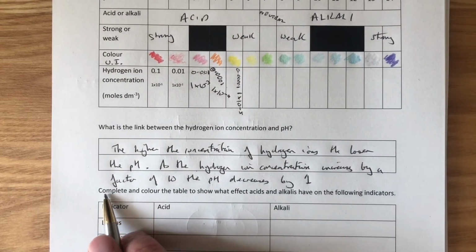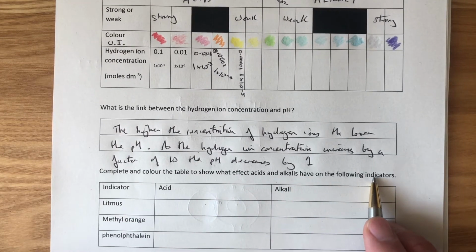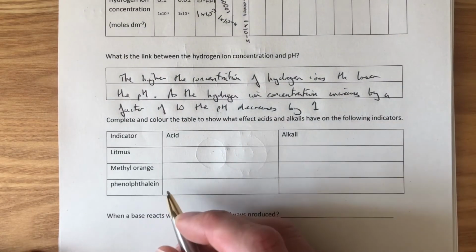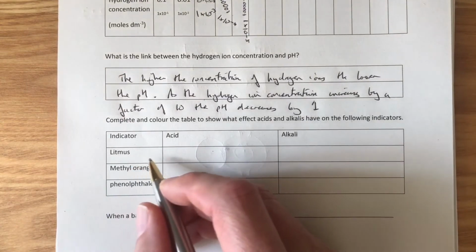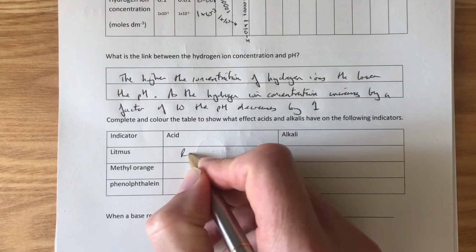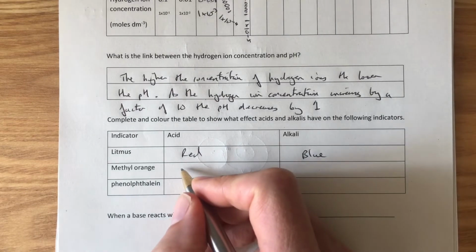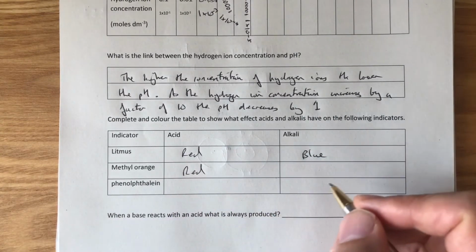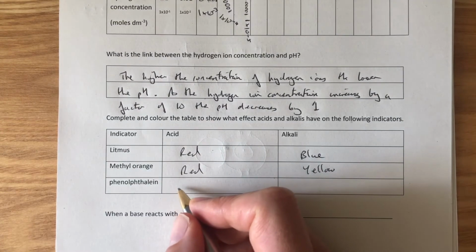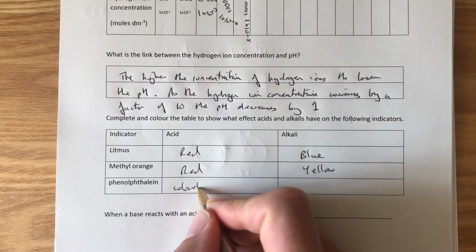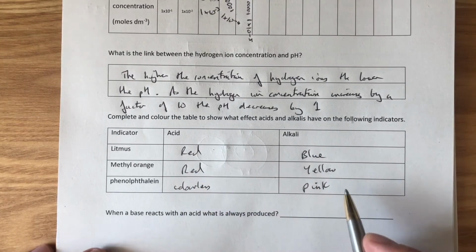Next bit, complete and colour the table to show what effect acids and alkalis have on the following indicators. So up until now, we've probably just concentrated on universal indicator, but we need to know about these 3 other indicators as well. First off, litmus in acid is red, so you can colour that in on your own, and in alkali it is blue. Methyl orange in acid is red, and in alkali is yellow. Phenolphthalein in acid is colourless, and in alkalis is pink. Okay, very important we learn those.